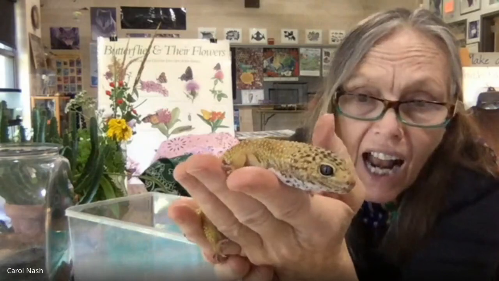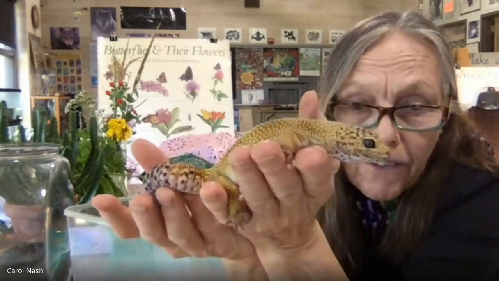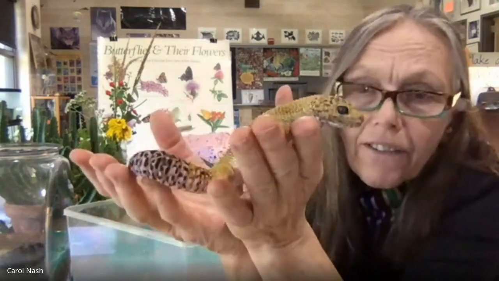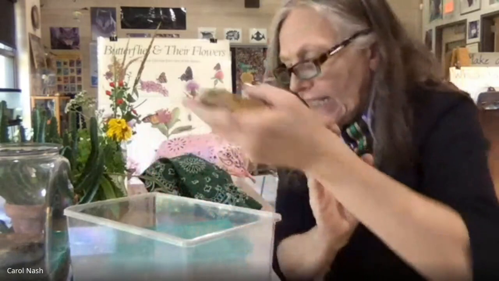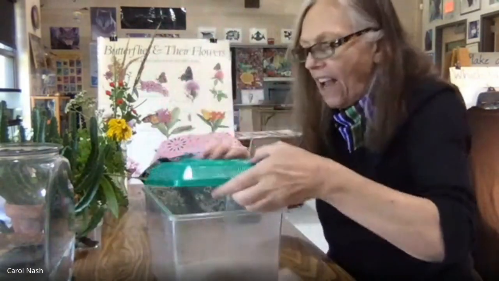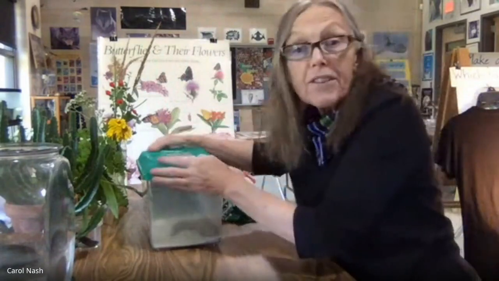Look at those giant eyes. Okay. So he's going to kind of try to avoid the sun. See that fat tail? And so he can make it through the tough times ahead. So now all the animals use sun and shade as a way to survive, and so do plants.